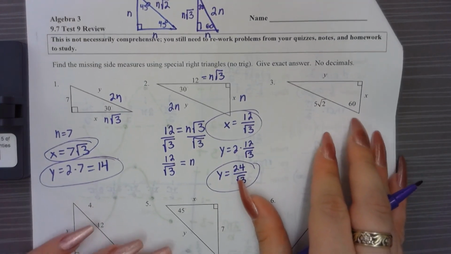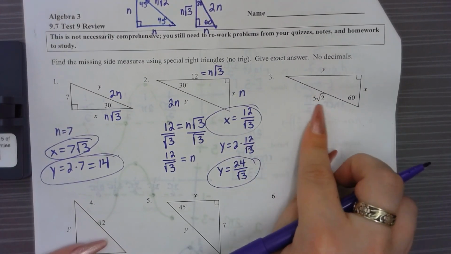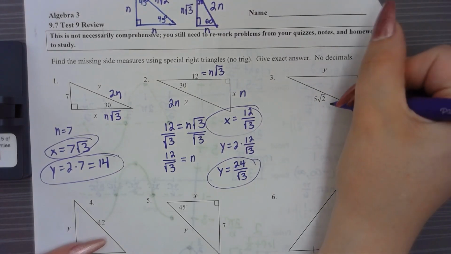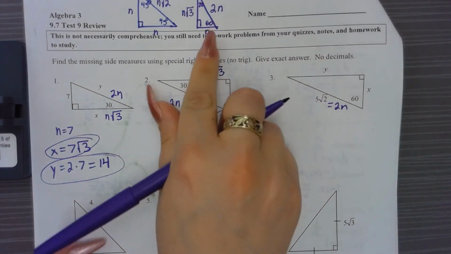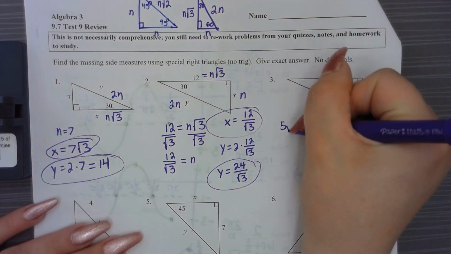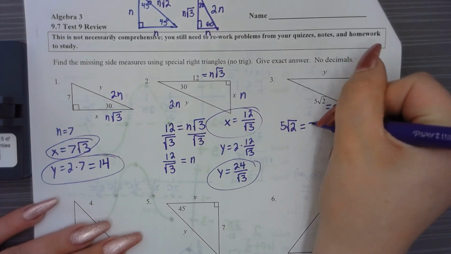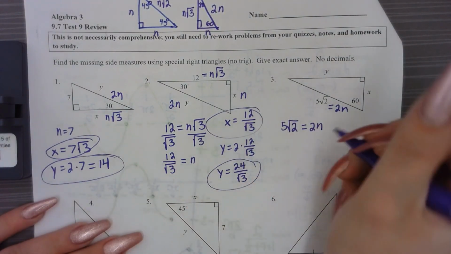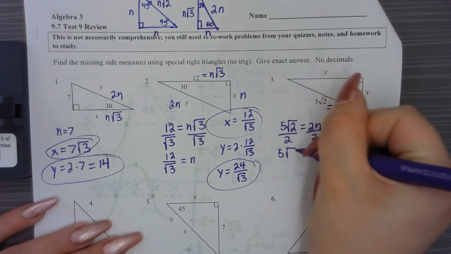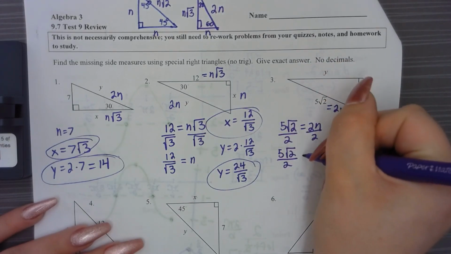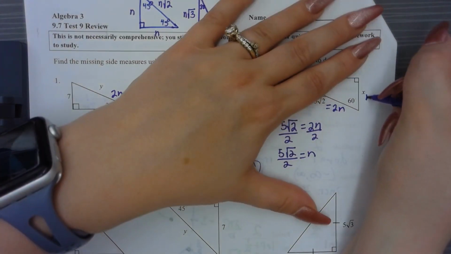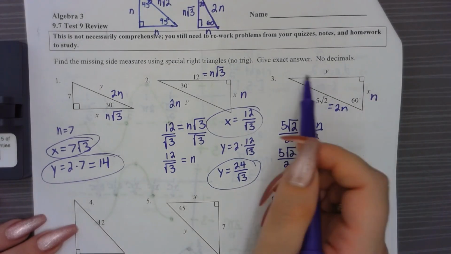Okay, so we have another 30, 60, 90 triangle. This time we're being given that hypotenuse. So again, that we should hopefully know is equal to 2n. The hypotenuse is always equal to 2n in these situations. So again, we want to solve for n, so we do 5 square root 2 equals 2n. And so to solve for this, we would divide by 2. It is gross, but it's still a viable answer. So it'd be 5 square root 2 over 2 is equal to n. Again, that is going to be the shortest leg, or the leg across from that 30-degree angle.